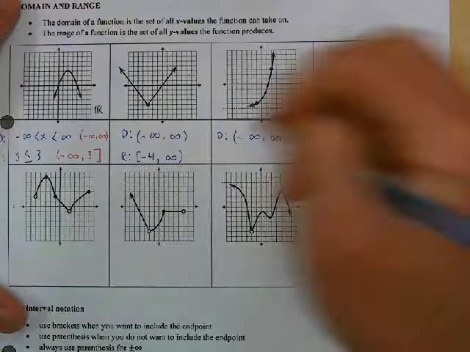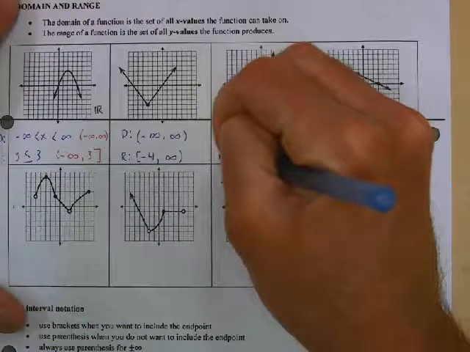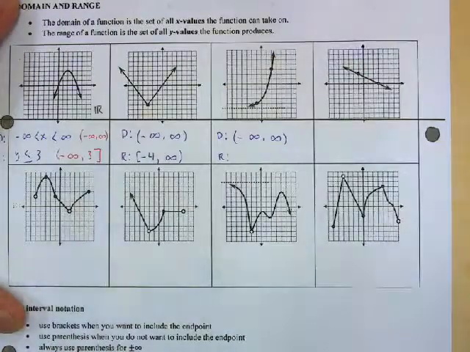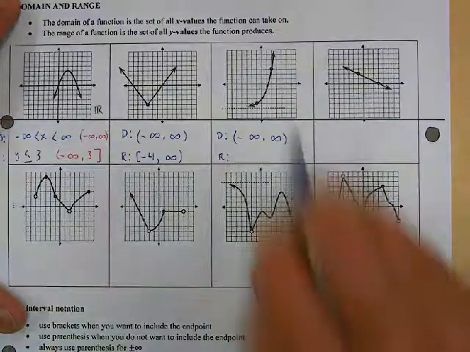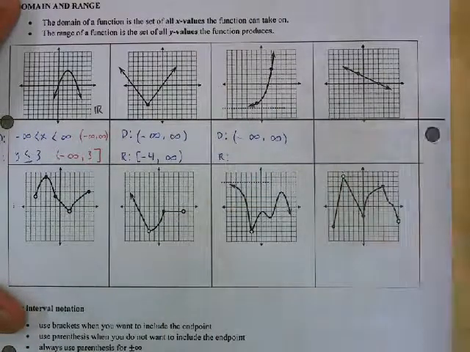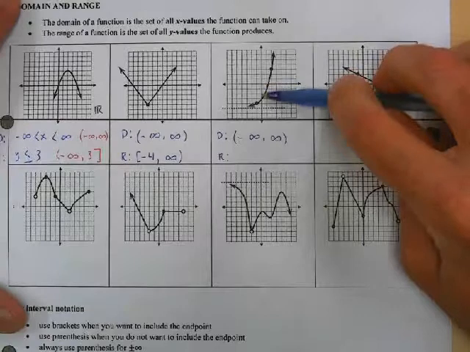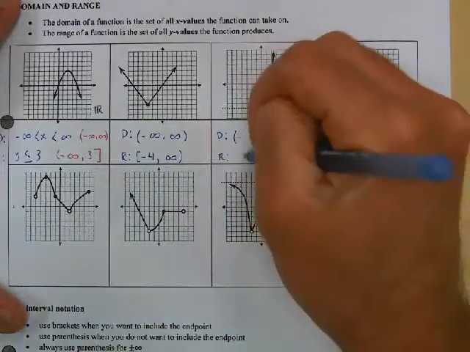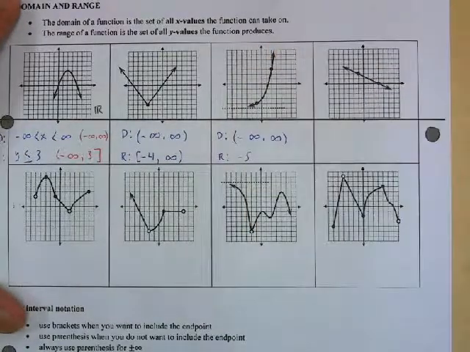What is my range? Okay, well, what's the smallest y value on my graph? Well, it's getting closer and closer and closer to this line, which has a y value of what? -1, 2, 3, 4, 5. So it's going to be really close to -5. Do we ever actually reach -5?